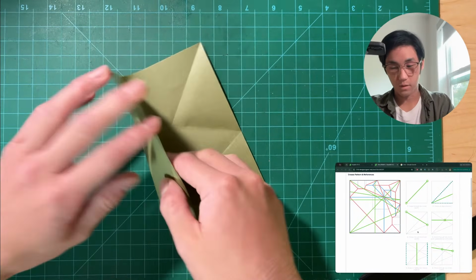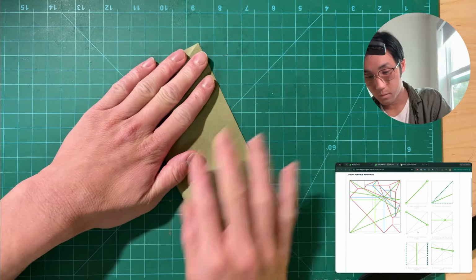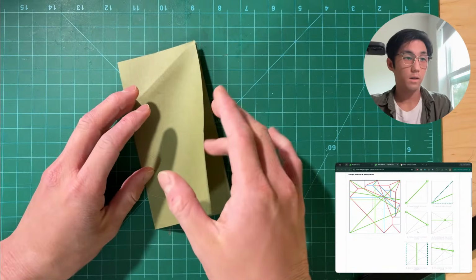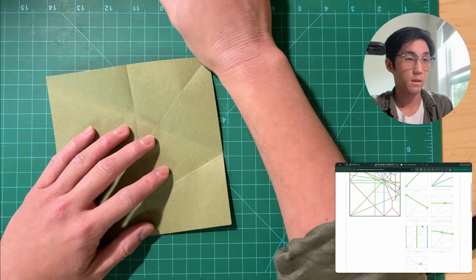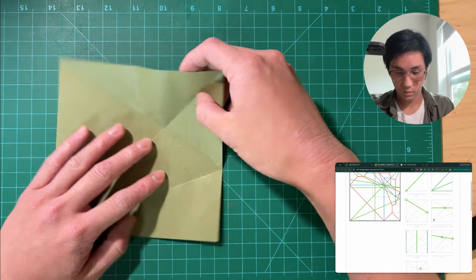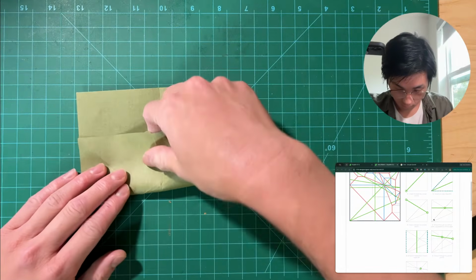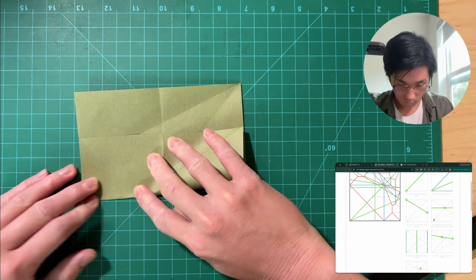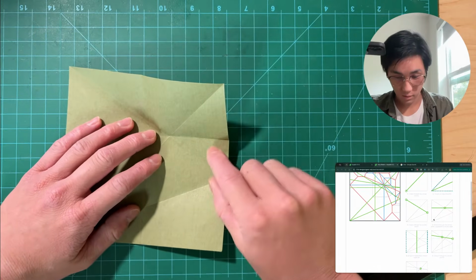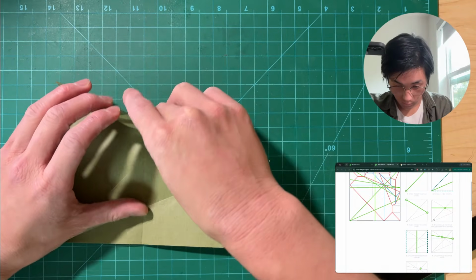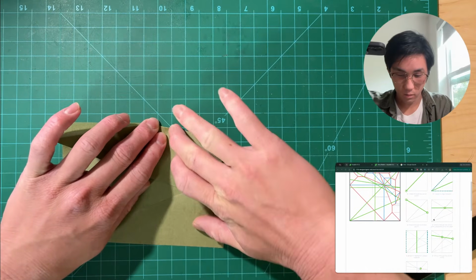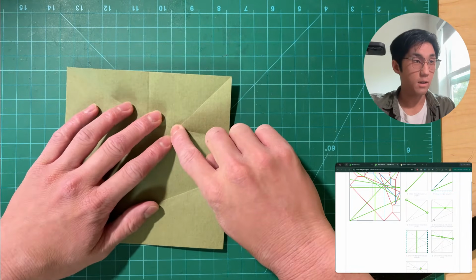Okay, fold in half the other way. All right, now step 6. Step 6 is, oh wait, I missed step 4. Okay, now step 6 goes from here to there, and the point that it made is the point we're looking for.